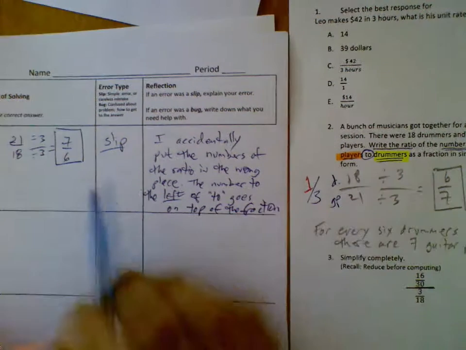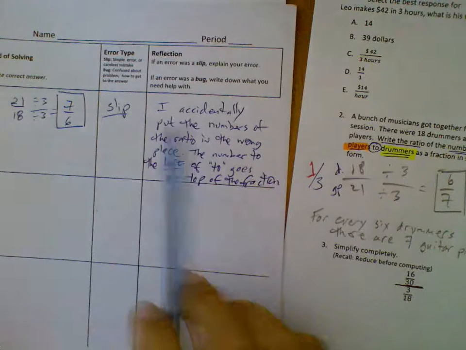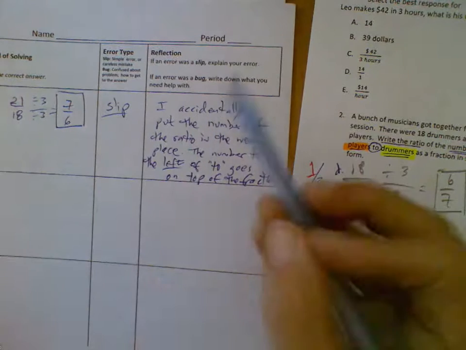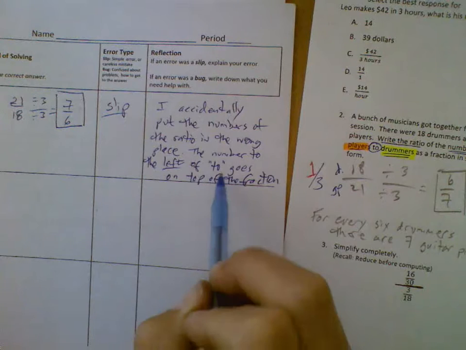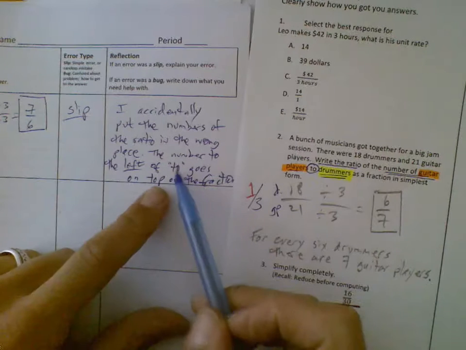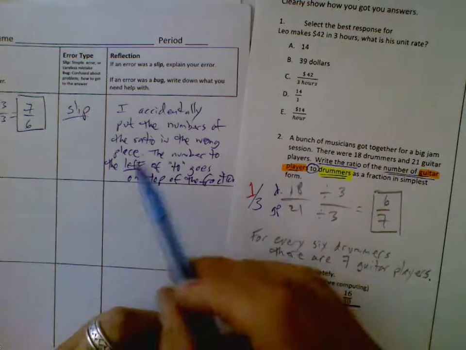So for this person, it might be a slip. They just got careless with the reading. And here's one possible response, is they just accidentally flip things over. And the fact that the person wrote here the number to the left of 2 goes on top is communicating that they understand that the guitar players really did belong on top of the fraction.